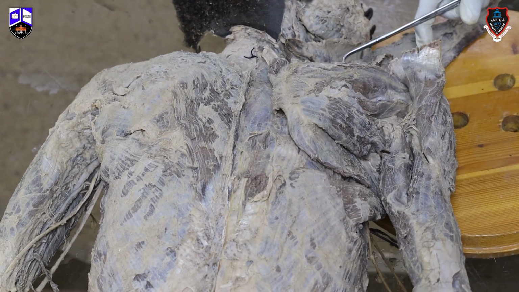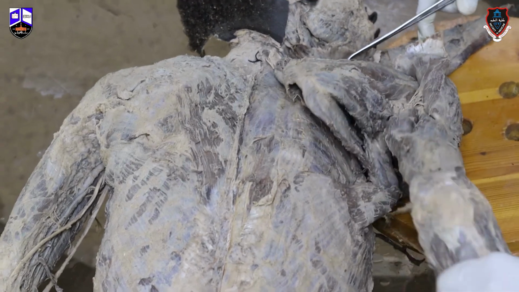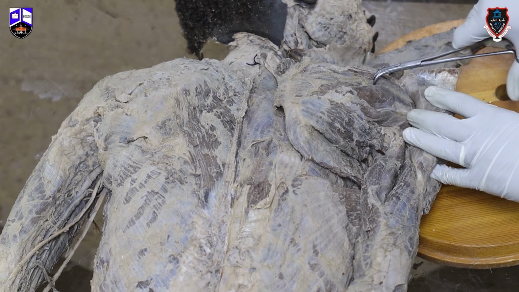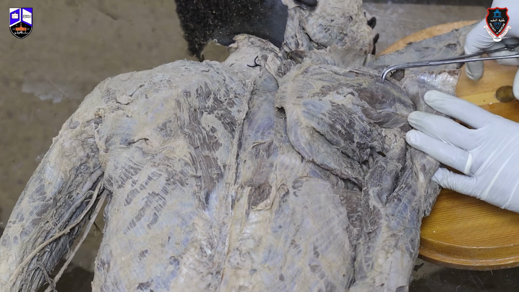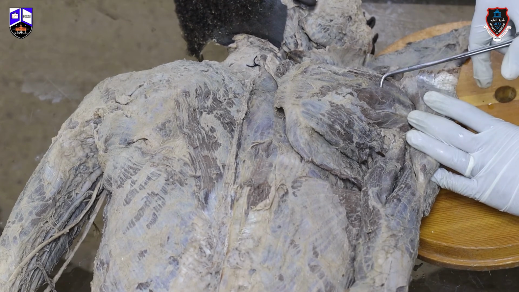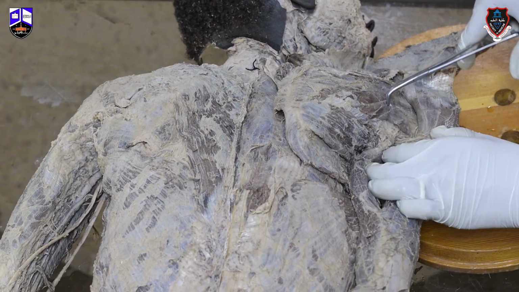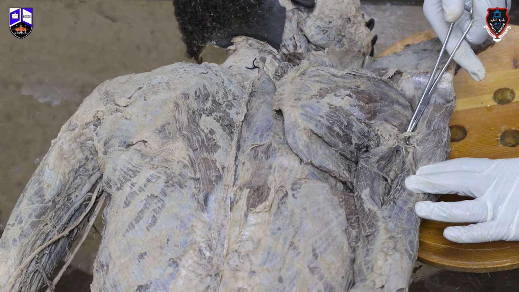Its action is initiation of abduction of the shoulder. The supraspinatus and the infraspinatus are innervated by the suprascapular nerve, while the teres minor is innervated by a branch from the axillary nerve.